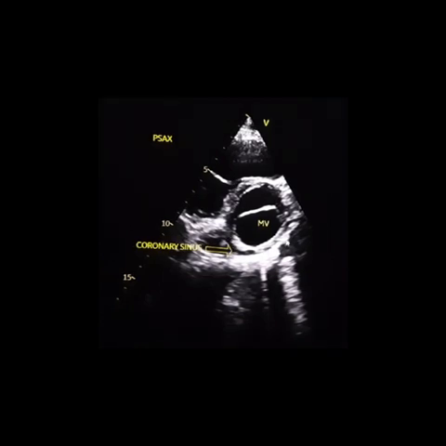Otherwise it might not be in one plane and you might not be able to see the length of the coronary sinus. Mind you, this coronary sinus, while running transversely, lies behind the left ventricular posterior wall.